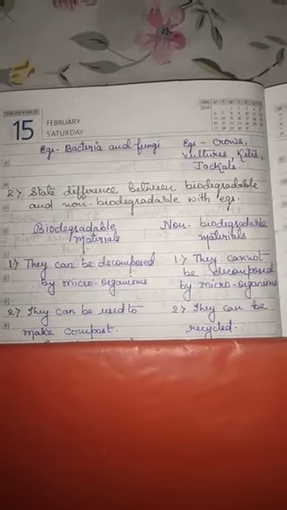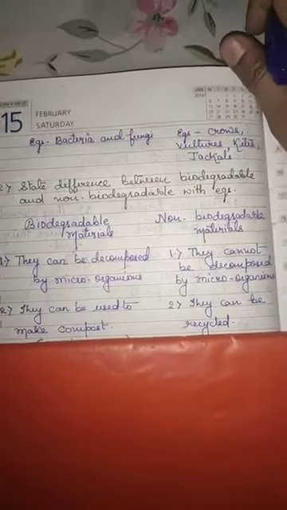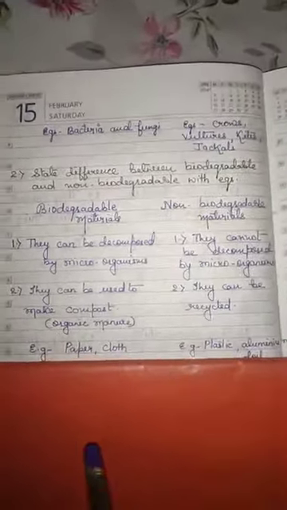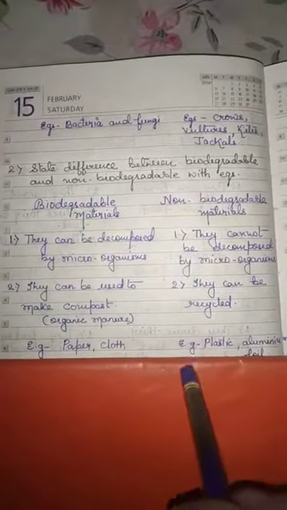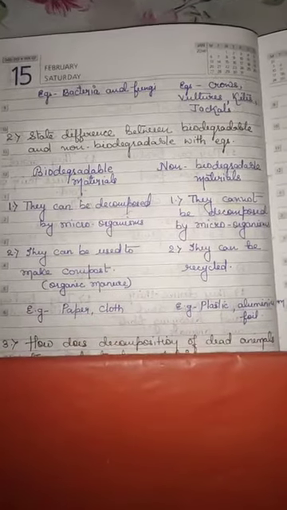Hence, only the recycling can be done with the non-biodegradable materials. Number third is the examples. Paper and cloth come under biodegradable materials. Plastic and aluminium foil come under non-biodegradable materials.